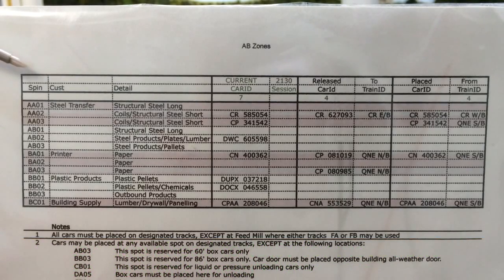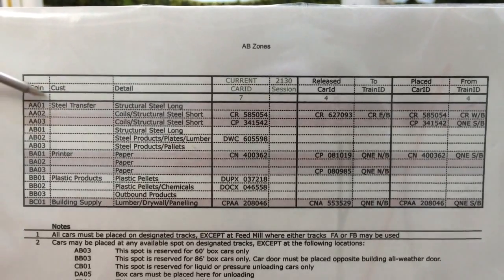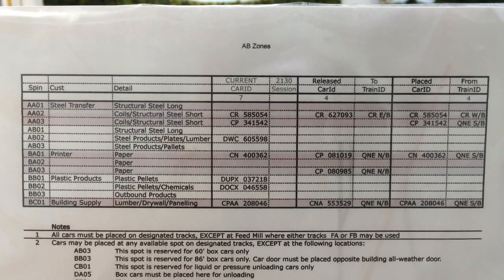The first column on the switch list is the SPIN column. The acronym SPIN, I believe, dates back to early Southern Pacific days, and I think it means Southern Pacific Industrial Number. In any case, that's what I use it for. The SPIN number is a unique identifier where one car can be spotted.